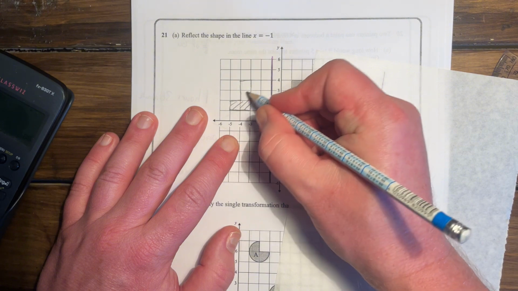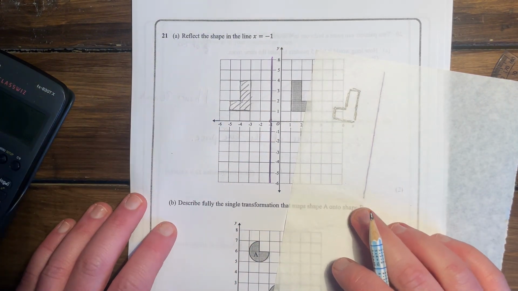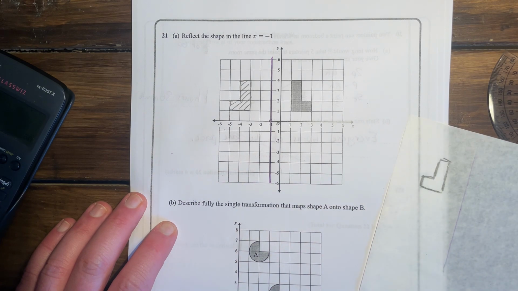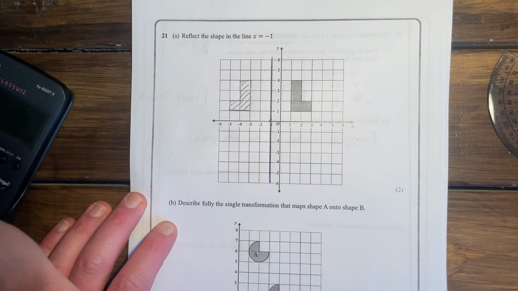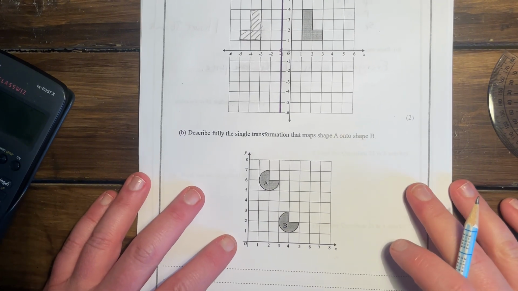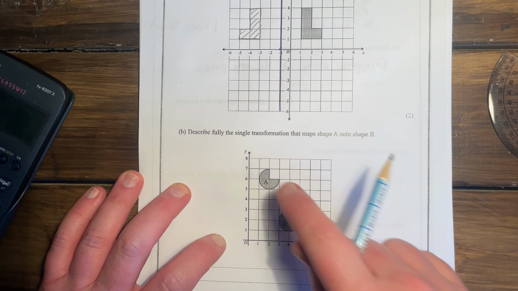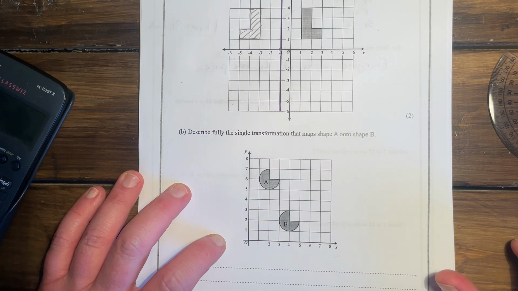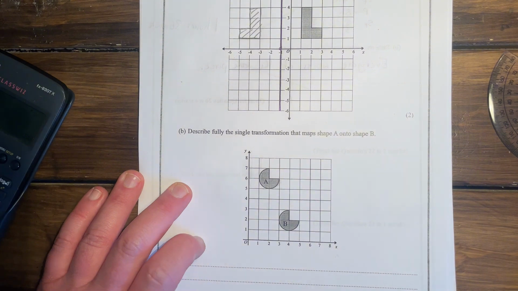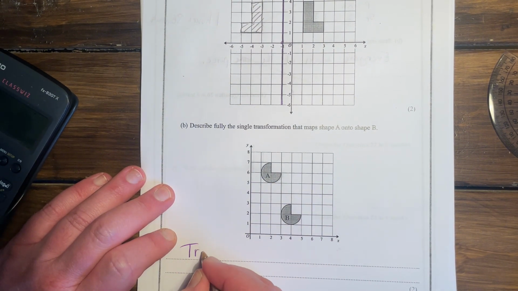Now I wouldn't colour this in solid, I'll just do a couple of shade lines in there. Just in case I want to go back later on and check it, make a mistake. If I've coloured it in, I have to rub the whole thing out. Right, part B, describe fully the single transformation that maps shape A onto shape B. Now that's not been enlarged, it's not been rotated, and it's not been reflected. This is the one that catches quite a few people out, but it's probably the easiest one of the lot. This is called a translation.